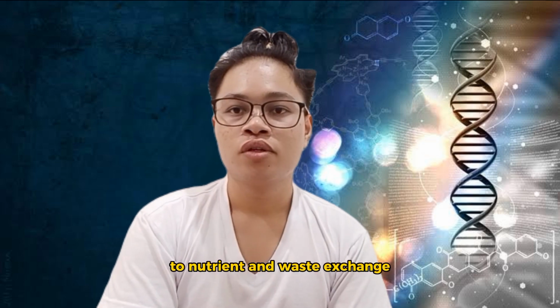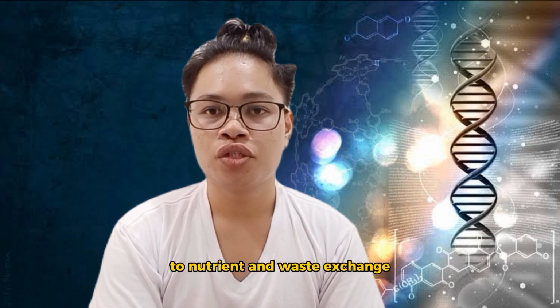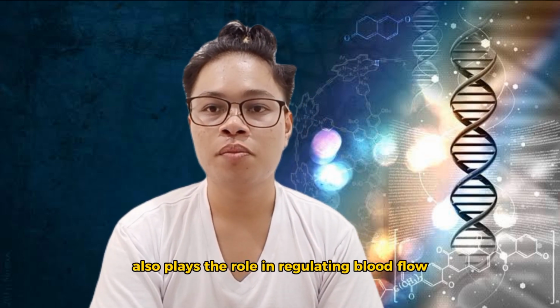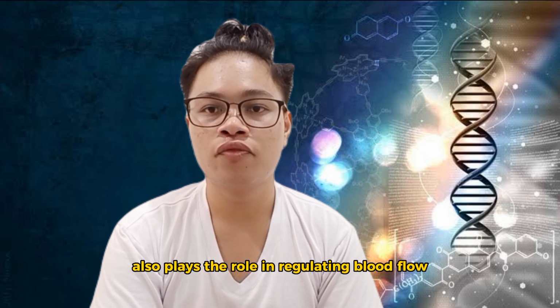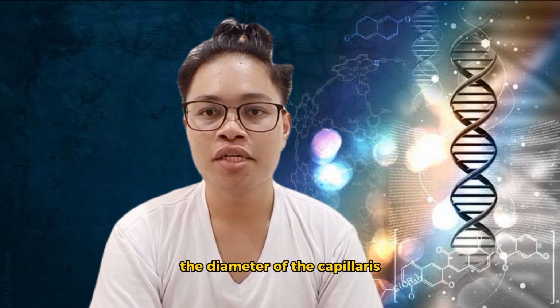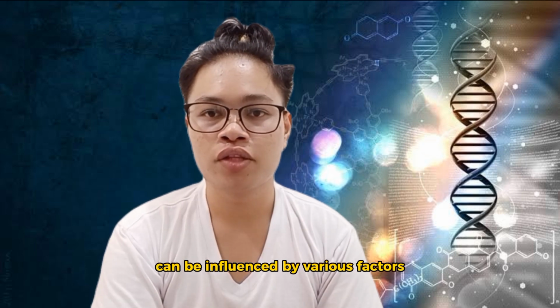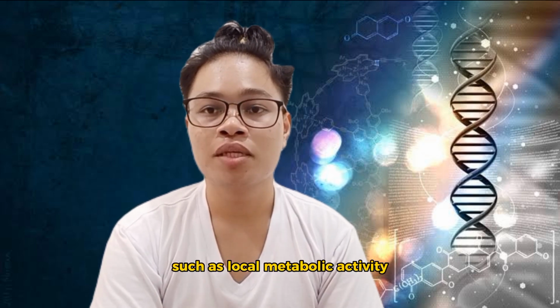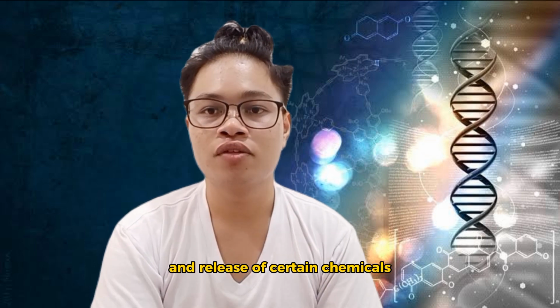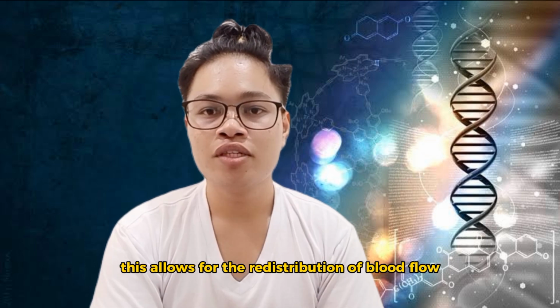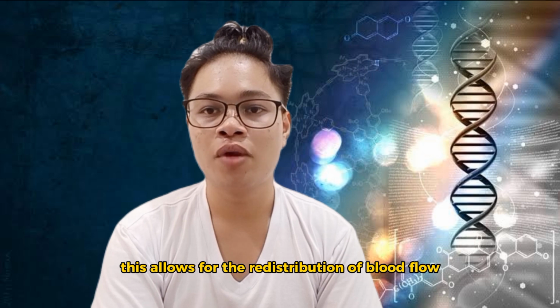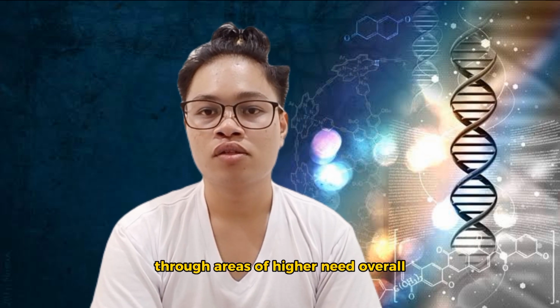In addition to nutrient and waste exchange, the capillary network also plays a role in regulating blood flow and blood pressure. The diameter of the capillaries can be influenced by various factors, such as local metabolic activity and release of certain chemicals. This allows for the redistribution of blood flow to areas of higher need.